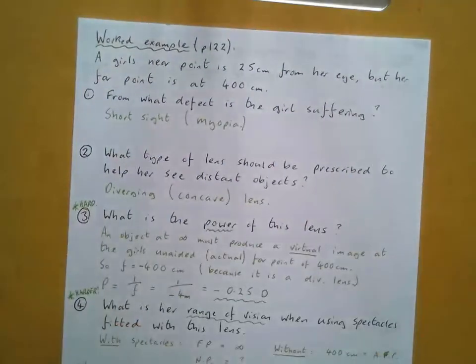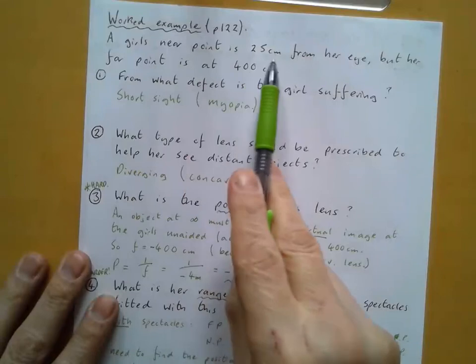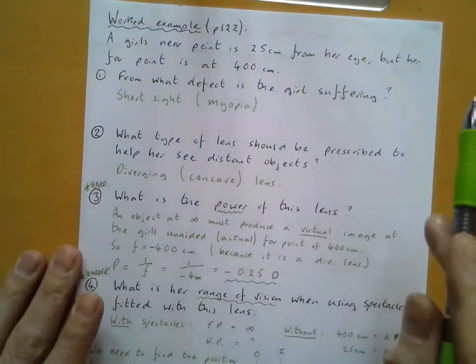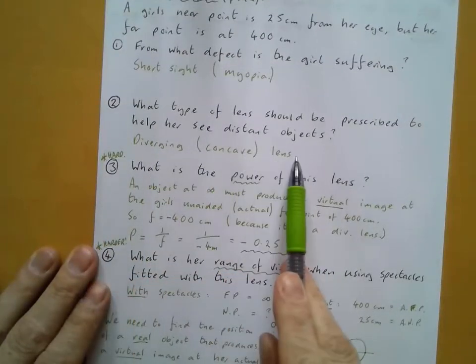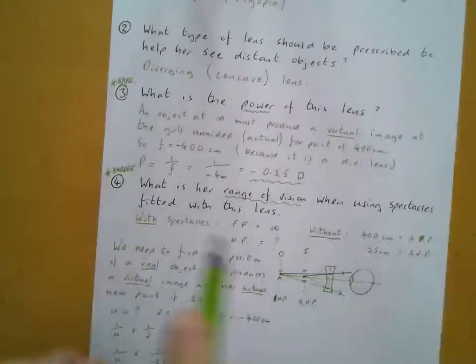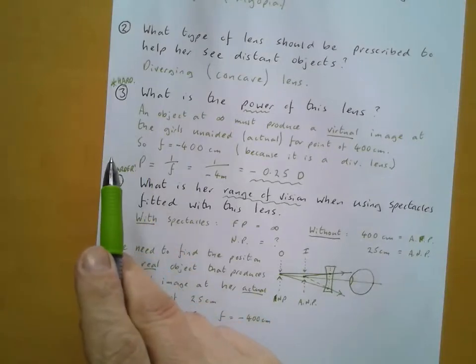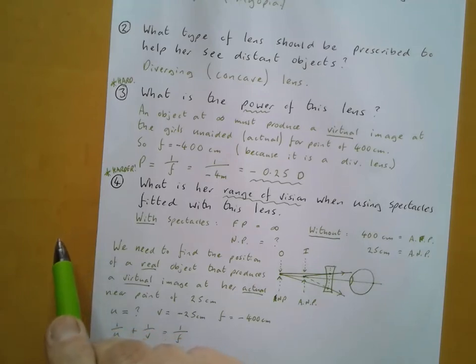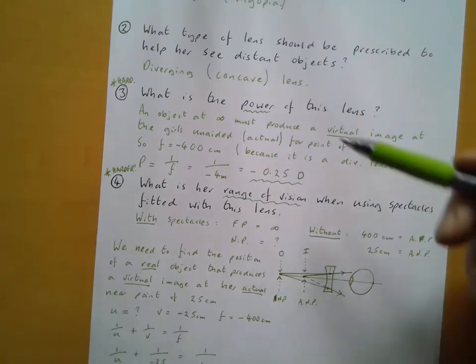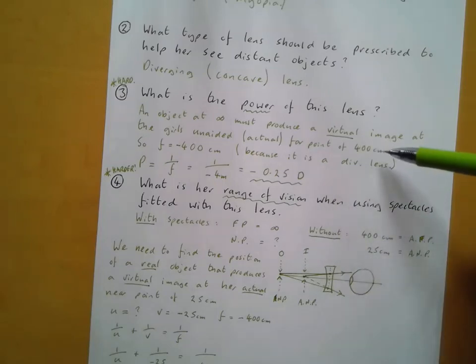Okay, and that's that. Let's just review very quickly then. If the near point was 25 centimeters and the far point was 400 centimeters, she is short-sighted or myopic, therefore she needs a diverging lens. Then it gets difficult. We had to consider that the diverging lens must mean that if an object is at infinity, it must produce a virtual image. It must place the virtual image at her actual, unaided far point of 400 centimeters.